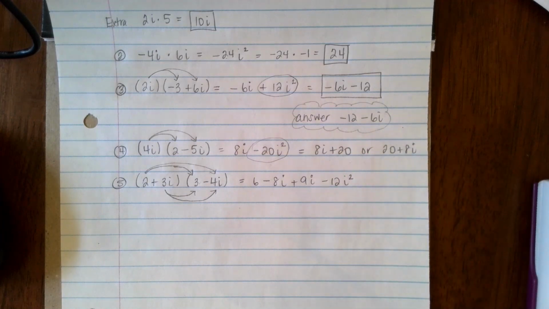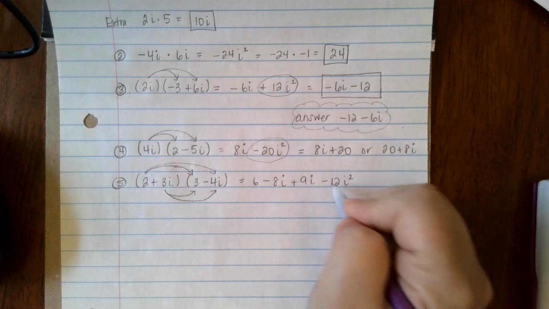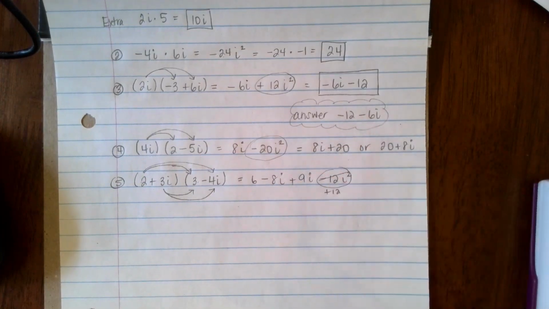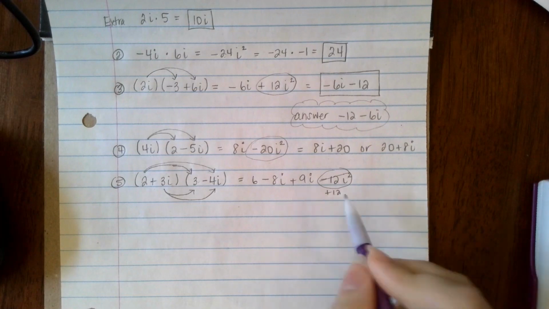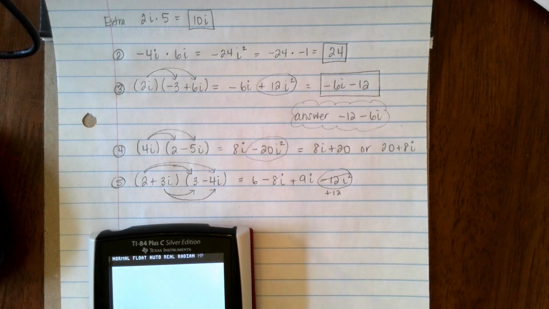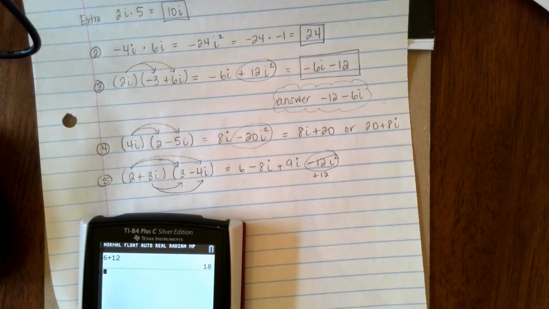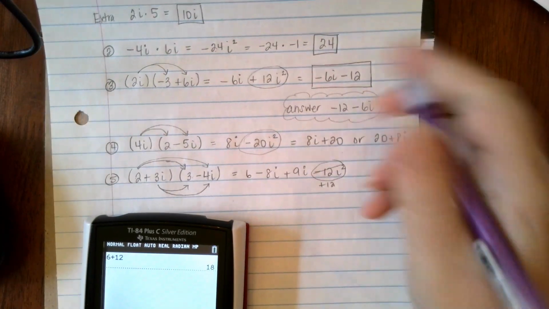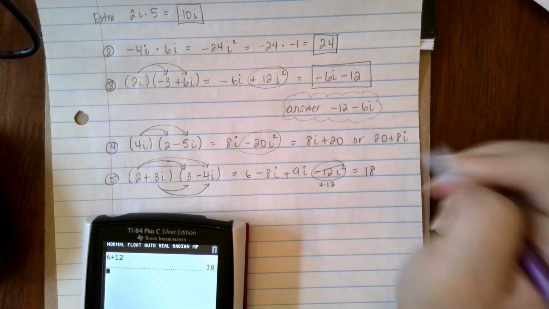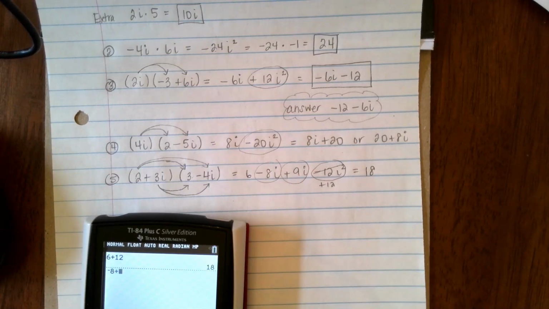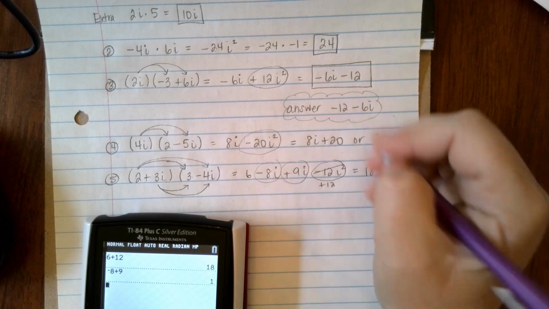So, when I'm doing these problems, the first thing I do is circle this and say, oh, that's going to be a plus 12. So now I'm going to combine my like terms. I have 6 and 12. So 6 plus 12 is equal to 18. These two together is going to be 18. And then these two terms are like terms as well. So I have a negative 8 plus 9, which is going to be a 1.